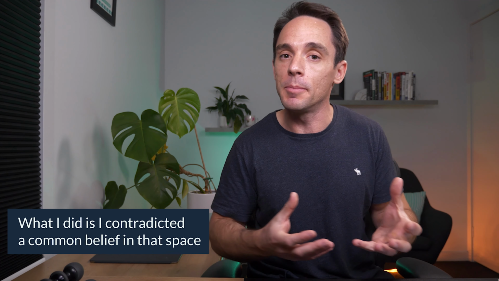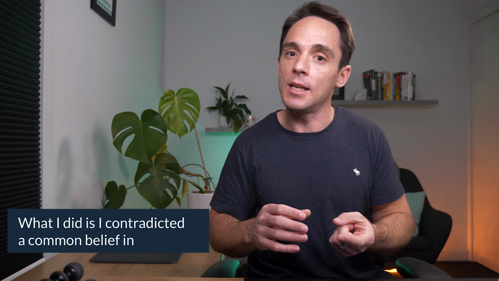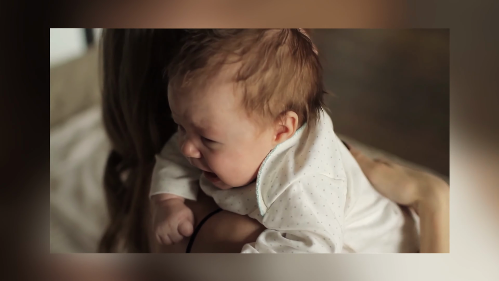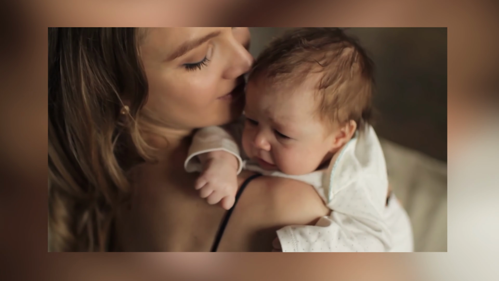So what I did right there in that example was I contradicted a common belief in that space, which is that you either need to use harsh, what they call sleep training methods, which is letting your baby cry until they fall asleep without going back in and checking on them, or just doing nothing and dealing with it. They kind of viewed as the only 2 options. And then at the end there, when I said, and it doesn't involve bed sharing, the belief there is that the only other way to do it is kind of bring them into your own bed, which most parents don't want to do, because then that means that their sleep is disrupted all night.